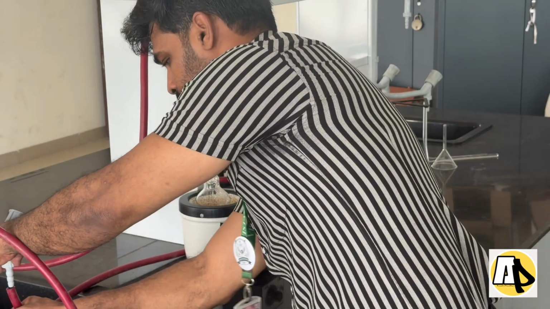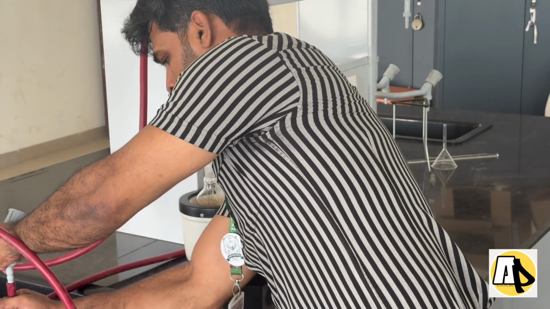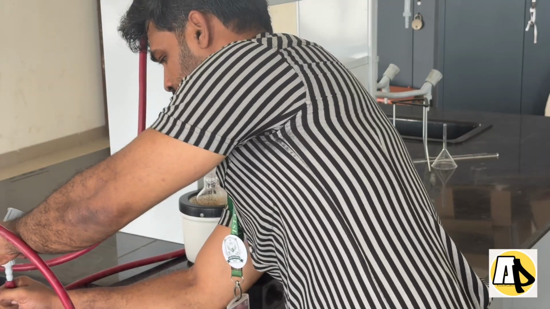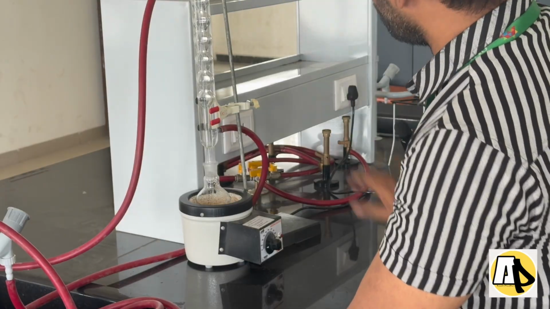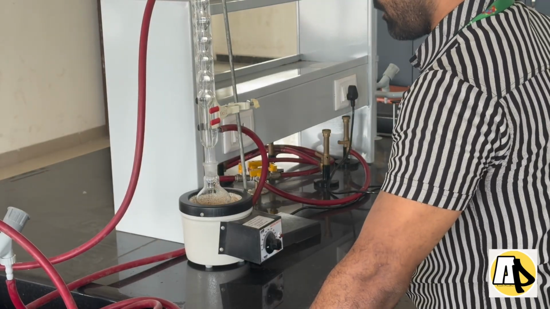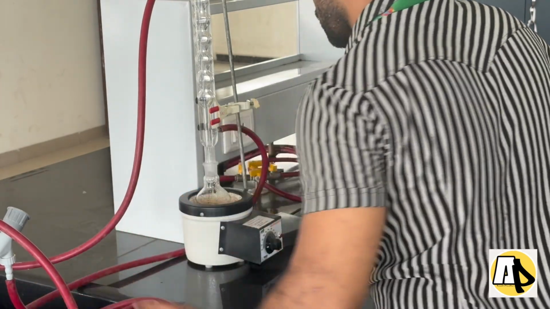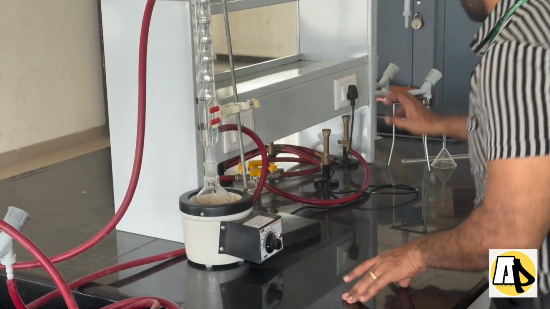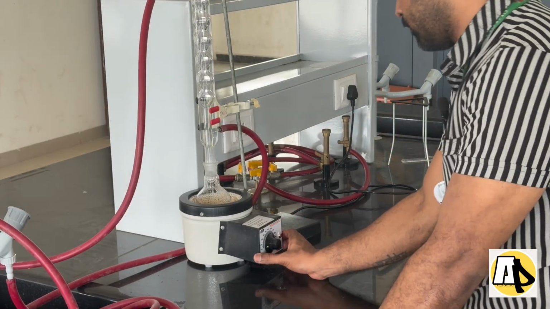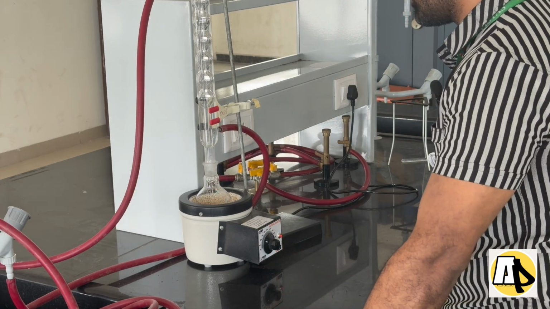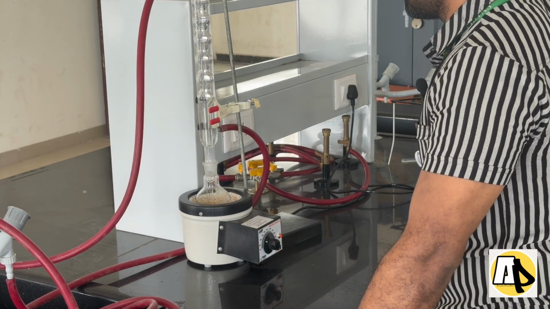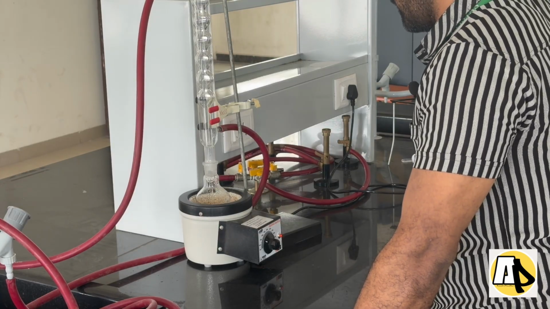I am giving the connection to the water inlet. You can see the condenser level rising and the water also dropping properly. Yes, now I can switch it on. Keep it at 20% so that the boiling point remains at 60 to 70 degrees centigrade.